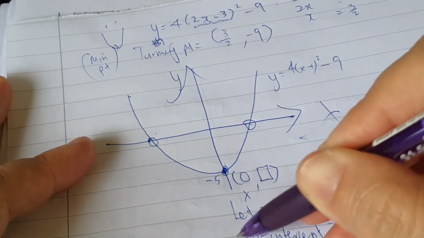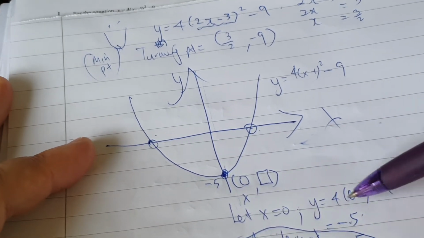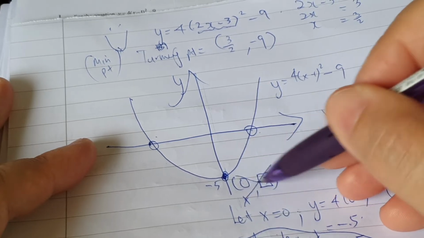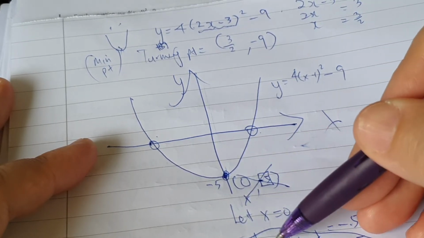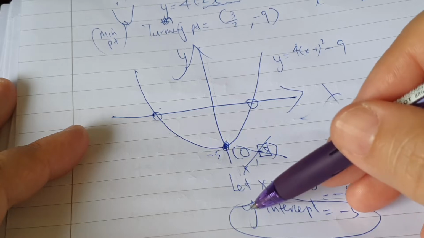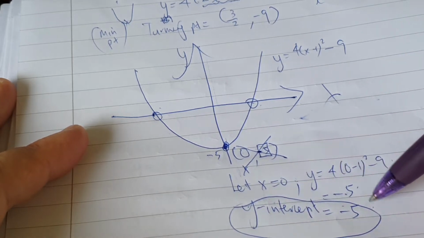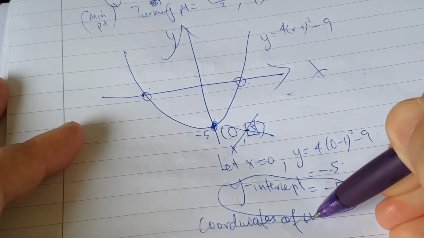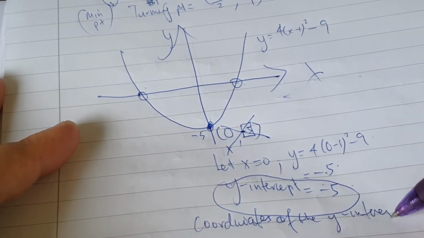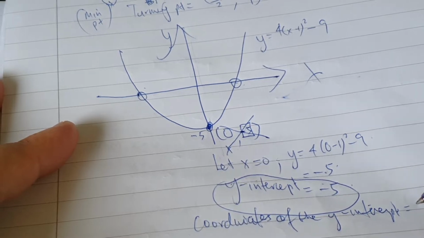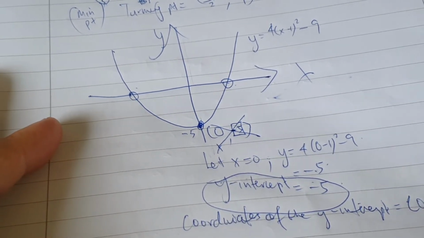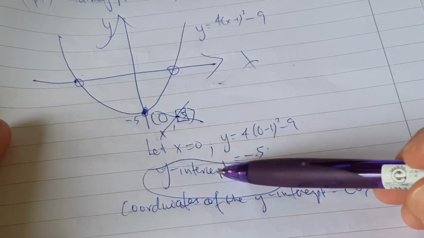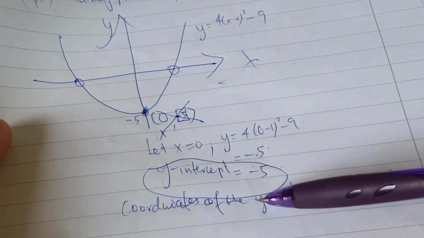is -5. Okay, the answer is not 0 minus 5, because that would be the coordinates of the y-intercept. If they just ask you for the y-intercept, then it is this one. But if they ask you for the coordinates of the y-intercept, then the answer is just (0, -5). So you must understand the difference between the y-intercept, which is just a number, and coordinates.